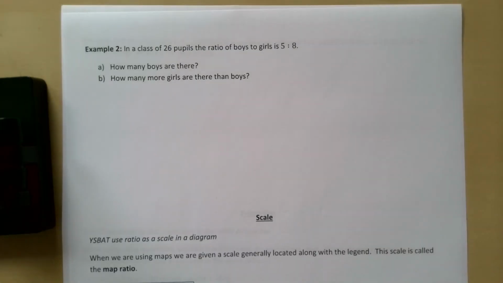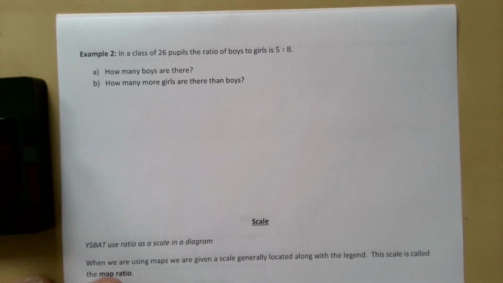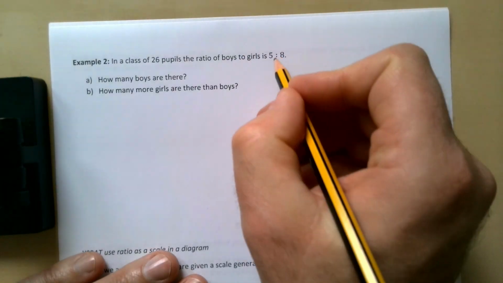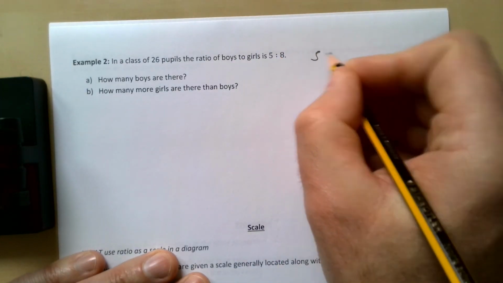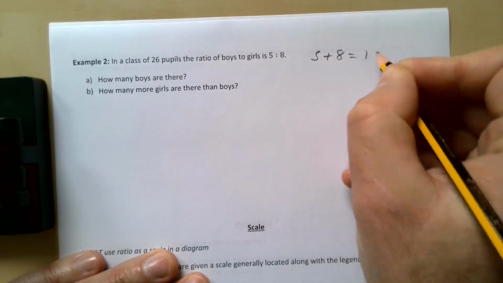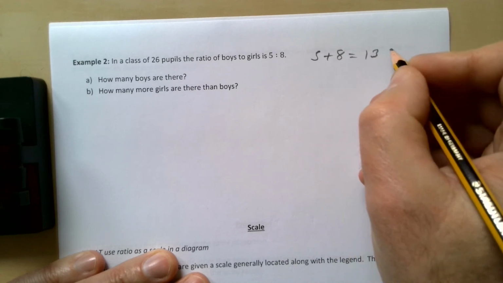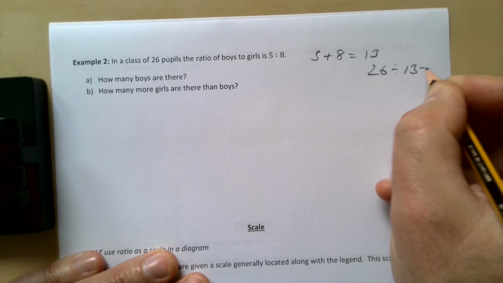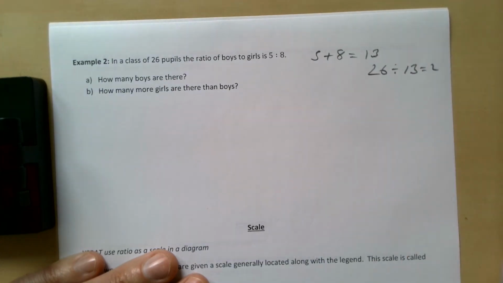Example 2, in a class of 26, the ratio of boys to girls is 5 to 8. How many boys are there? How many more girls are there than boys? Similar enough, so we would do 5 plus 8, which is 13, and I then do 26 divided by 13, which gives me 2.